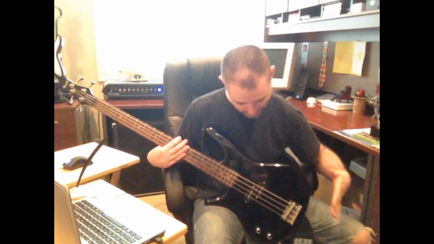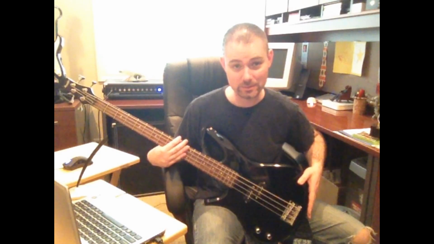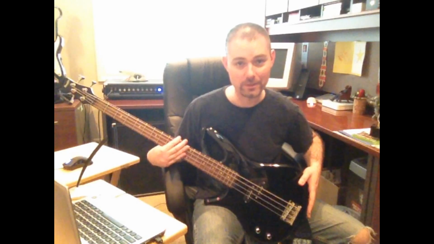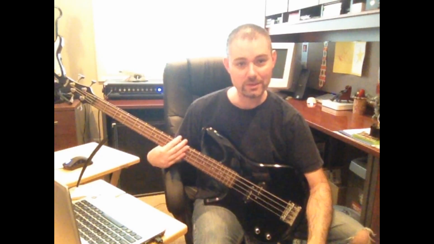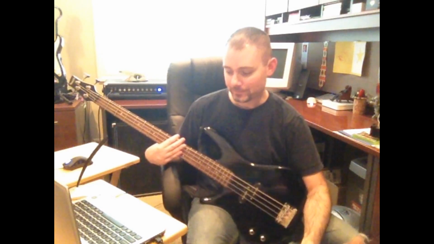And you can get an entry-level bass like this super cheap. They're like 150 bucks new. You can probably get it for 100 bucks on Craigslist if you want to get your own bass and just start sounding out the bass lines for the songs that you're working on for rock band.